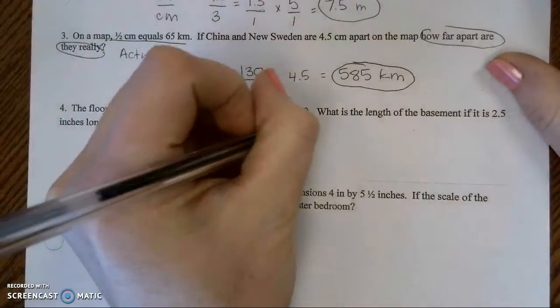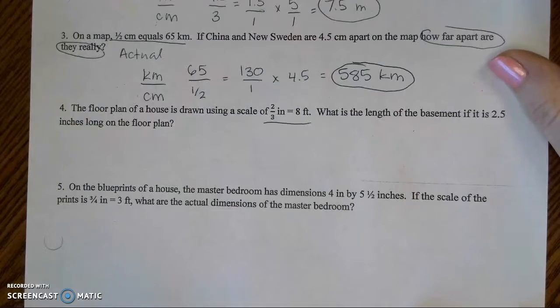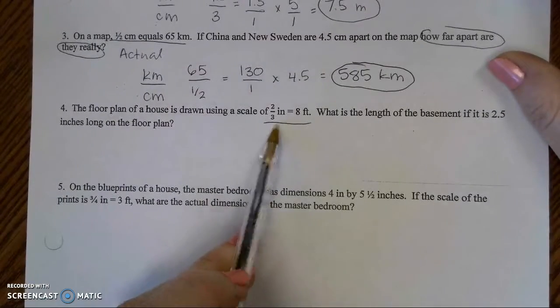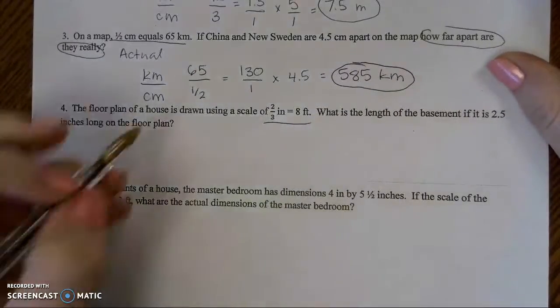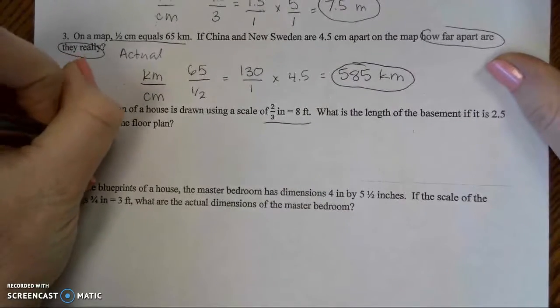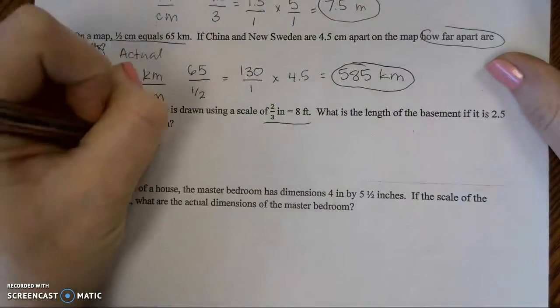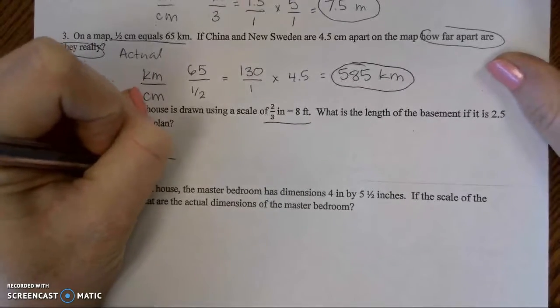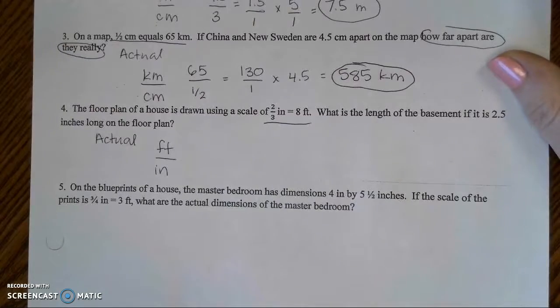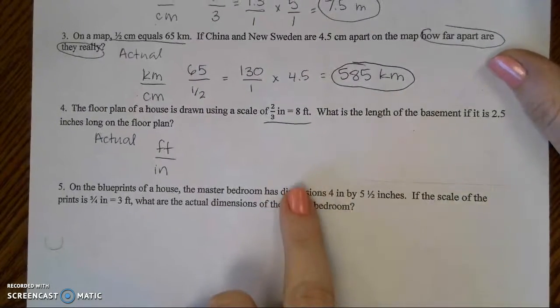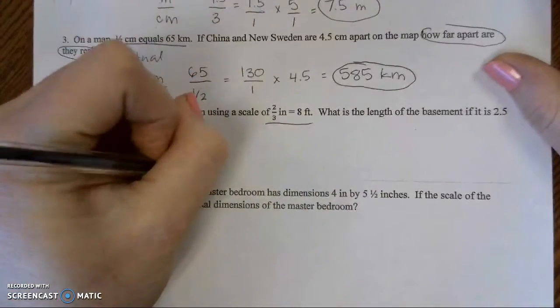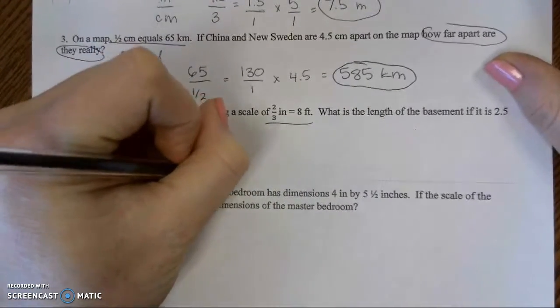So here's our scale. Okay, what are we actually looking for in this one? Okay, well, they give us the 2.5 inches, so that means that we are looking for feet, right? So we're looking for the actual amount. So when I set up my unit rate, I'm going to put feet on top, and I'm going to put inches on the bottom. So let's go ahead and substitute in our numbers. So I'm going to put 8 on top, and I'm going to put 2/3 on the bottom.